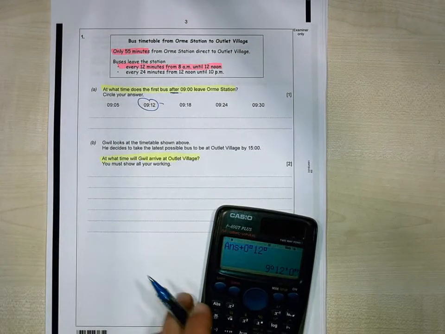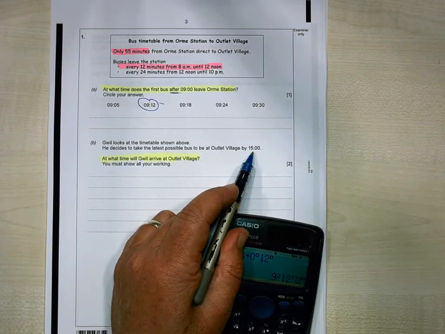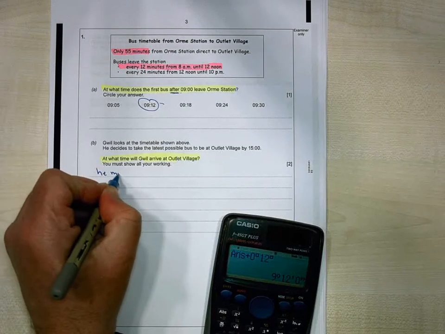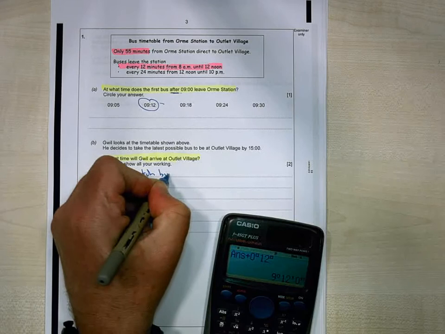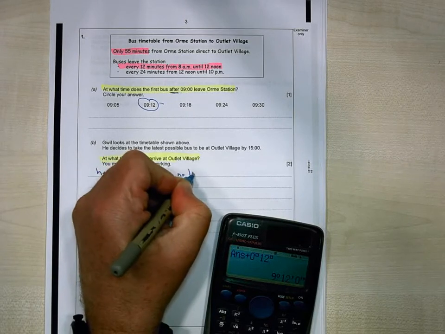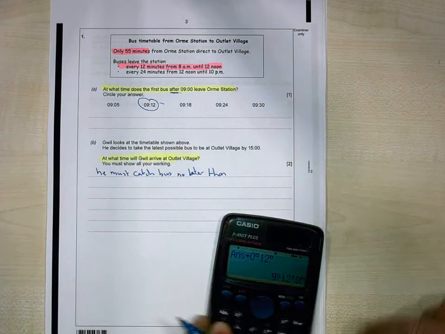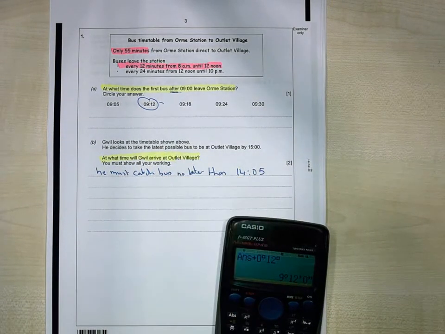Coming back to part B, if he's got to get there by 3 o'clock and it's a 55-minute journey, he must catch a bus no later than 14:05 in order to get there by 3 o'clock.